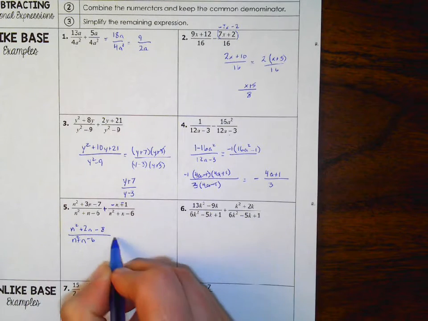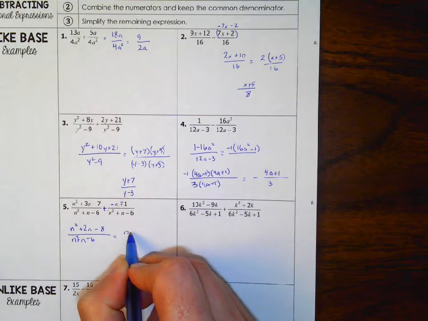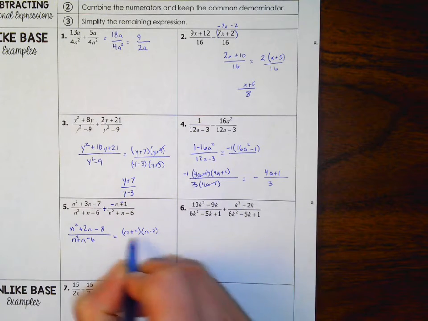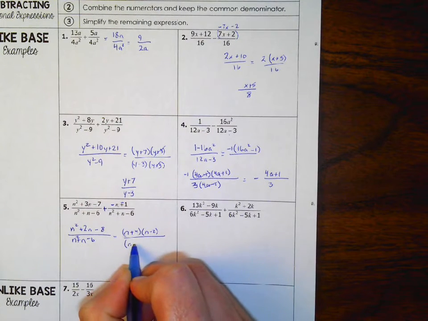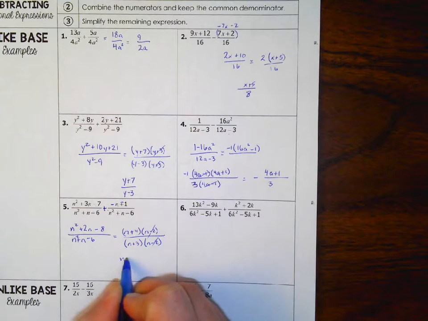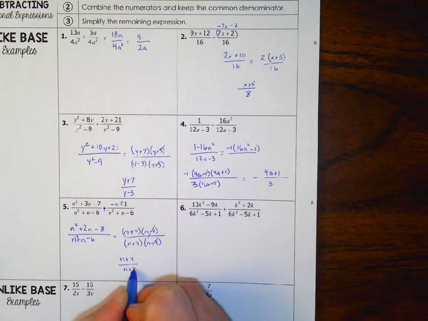Okay, now we're ready to factor it out. So this would be n plus 4, n minus 2. This would be n plus 3 and n minus 2. Those cancel. N plus 4 over n plus 3 is the solution.